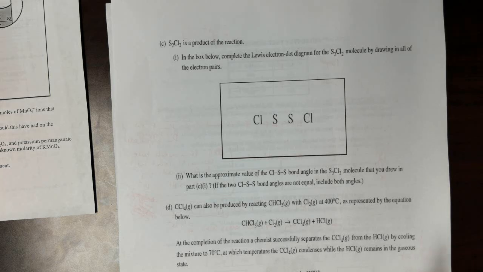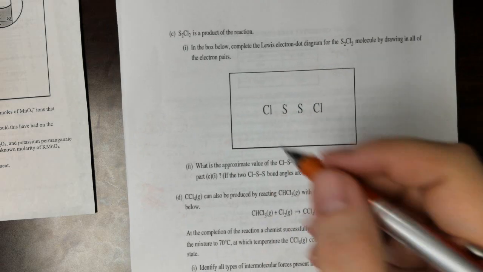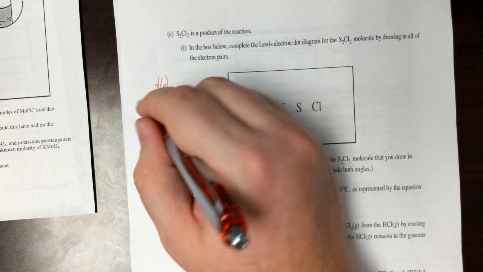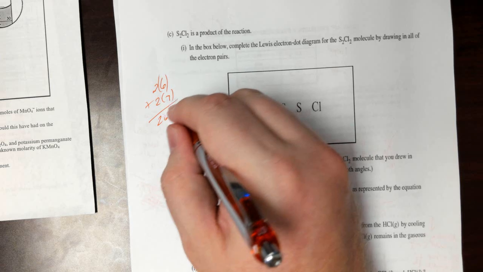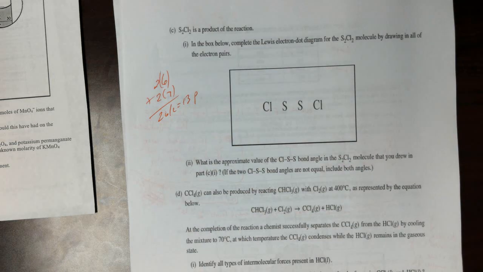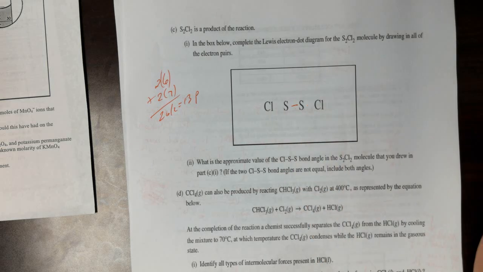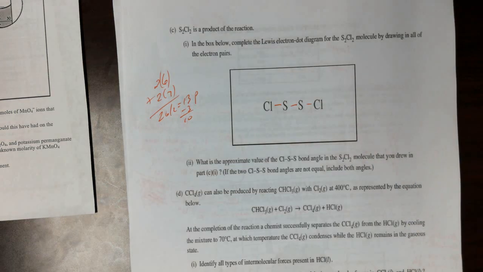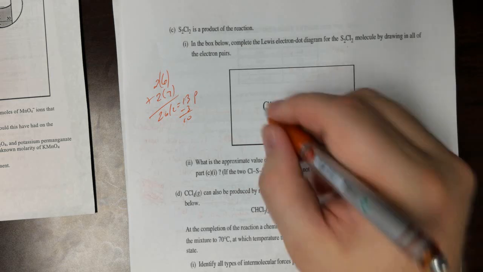Alright, so more Lewis structure type stuff. So just come out to the side, we got 2 times 6, 2 times 7, add those up. 12 plus 14 is 26, 13 pairs. Alright, they kind of laid it out here for us, so let's go ahead. We got 2 central atoms, so that's 1, and then 2, 3. That leaves me with 10. So let's fill up the terminal atoms next.